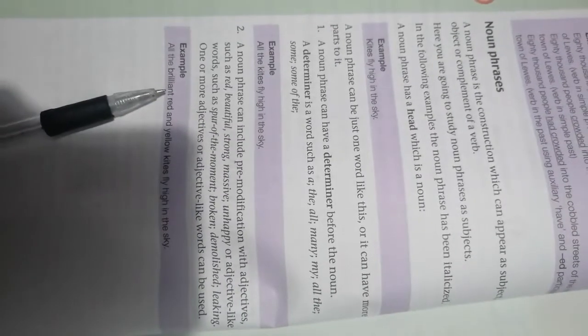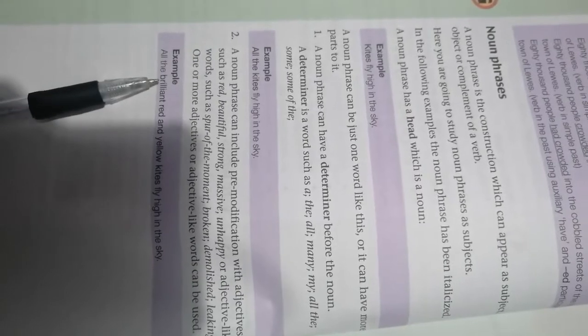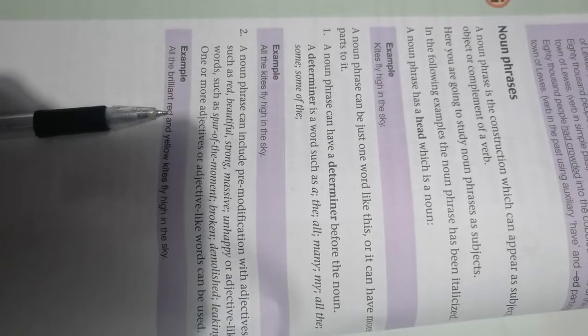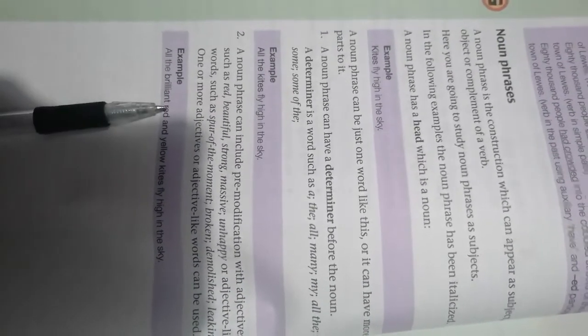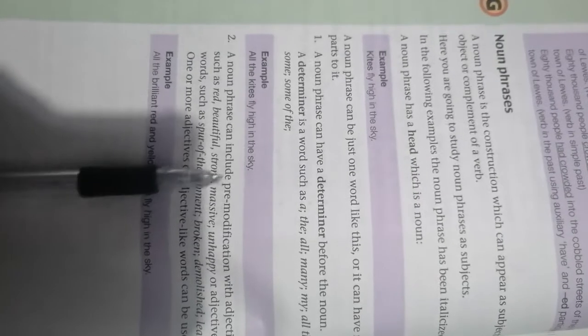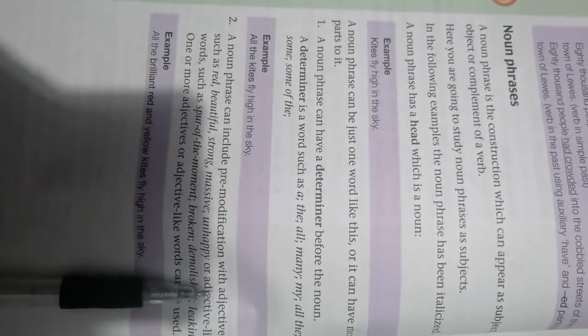So dear students, here in this sentence a pre-modification is used with the adjective, and which one is the pre-modification? It is the brilliant red. All the brilliant red and yellow kites fly high in the sky. As it is mentioned here, a noun phrase can include pre-modification with adjectives such as red, beautiful, strong, massive, unhappy.